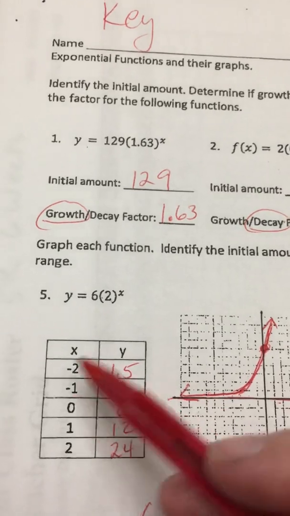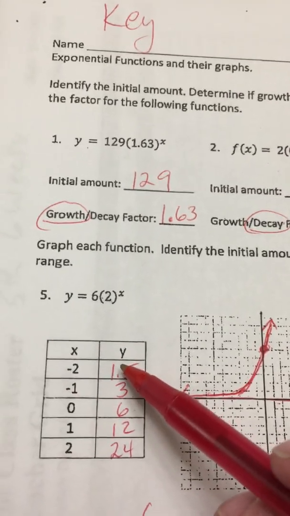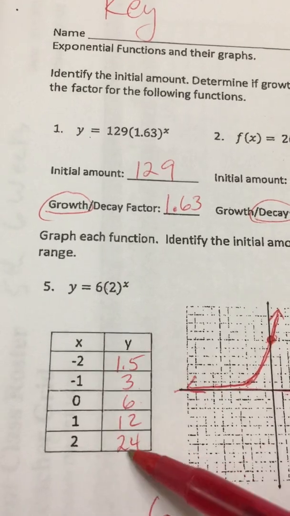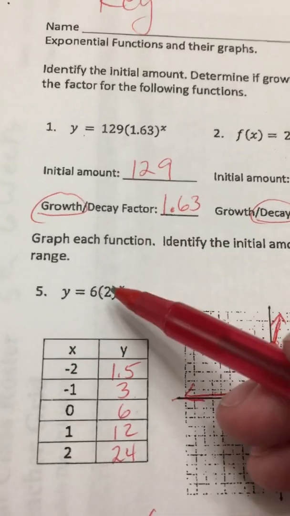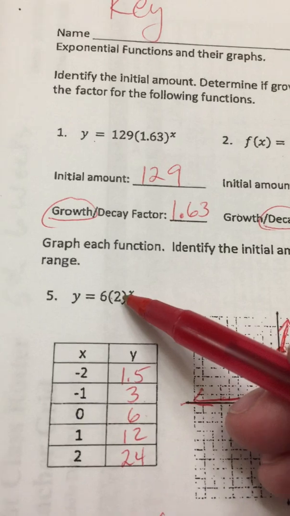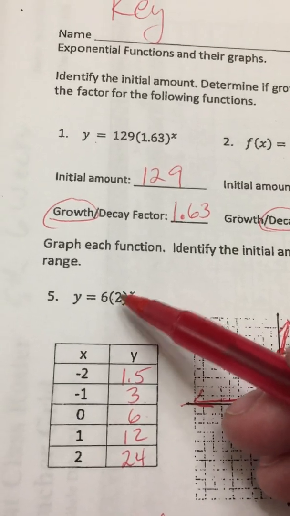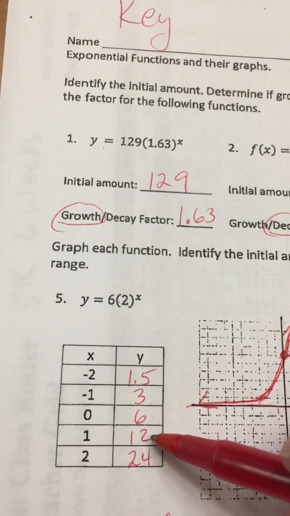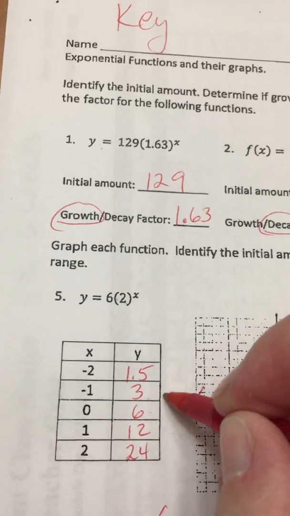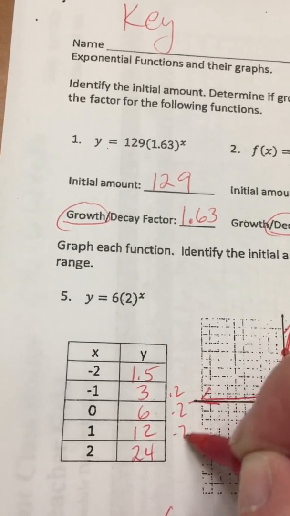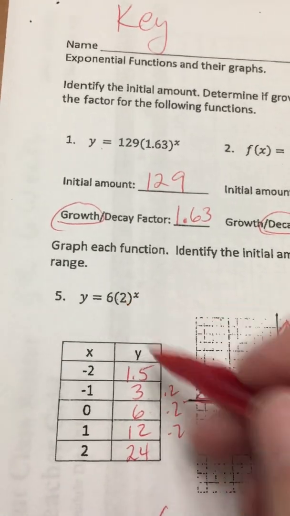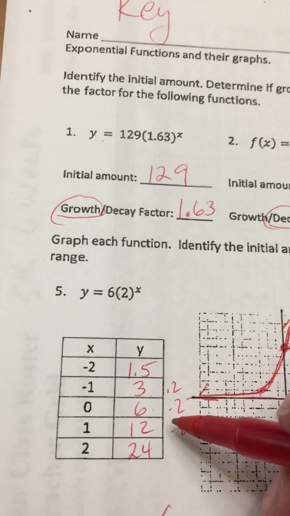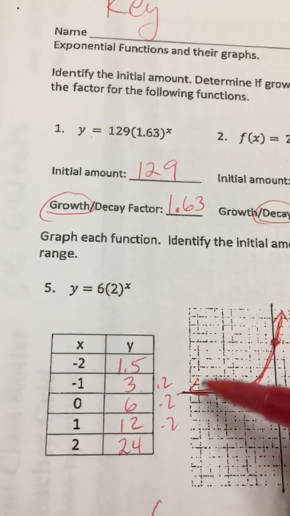You can do Control T and make the little table. If you look at the calculator screen and do Control T, you can see the x numbers and y numbers and fill them in. Now notice this thing was doubling, right? That's what the growth factor of 2 means, you're doubling. So 3 times 2 is 6, 6 times 2 is 12, 12 times 2 is 24. So the pattern is times 2, times 2, times 2. That's where that number comes from. You're multiplying by 2.